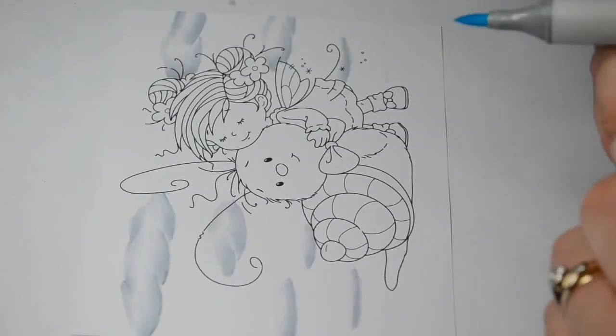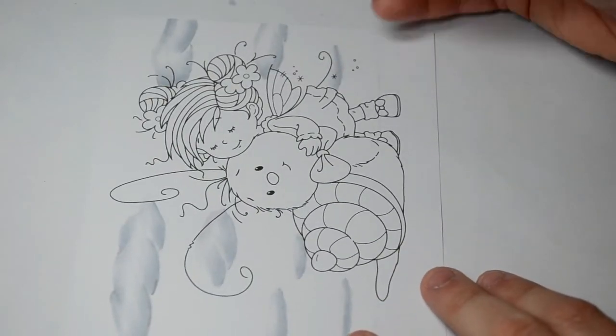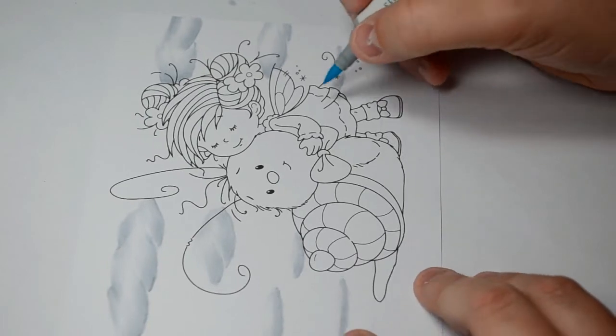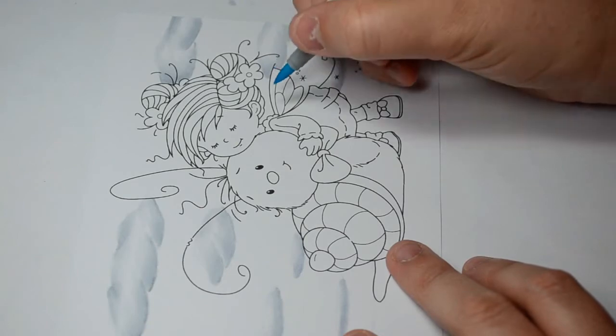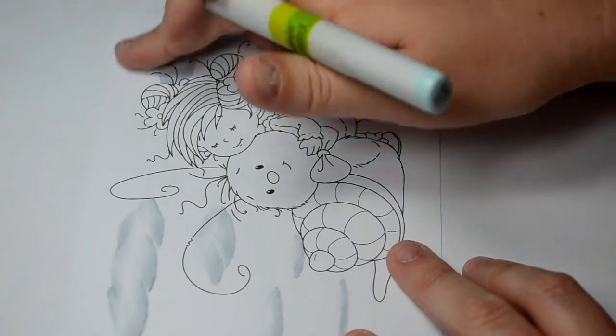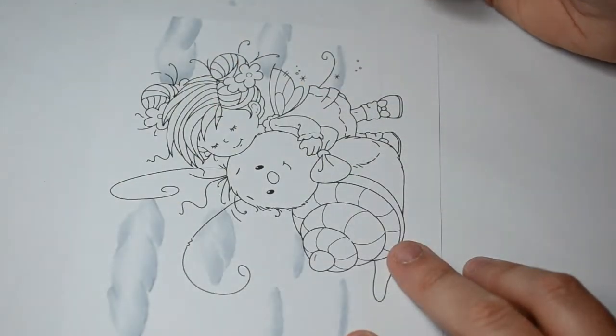For the sky, I'm just using two different blues. I'm going to use a very slightly darker blue around the outside of my image, and then I'm going to colour in the rest of the sky, blending out the slightly darker blue and all the rest of the image with a lighter blue.